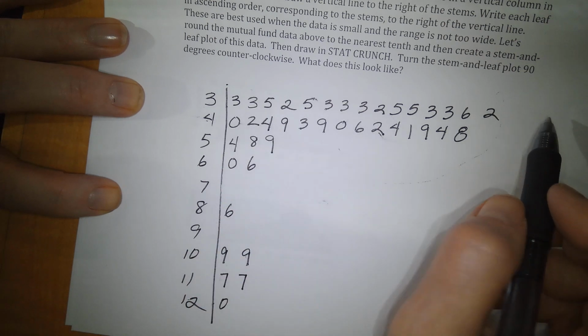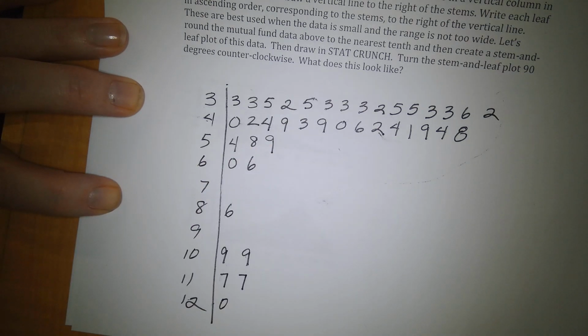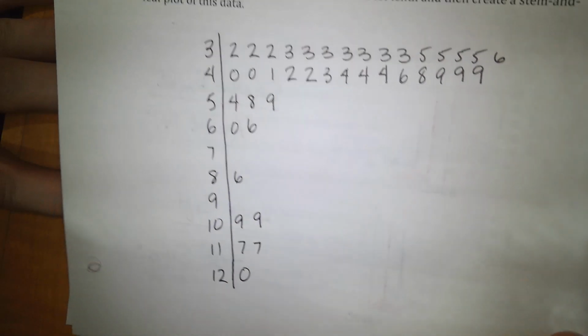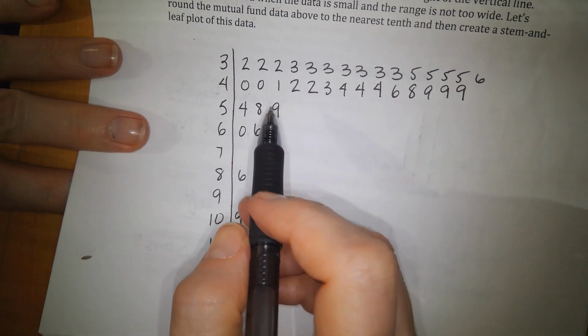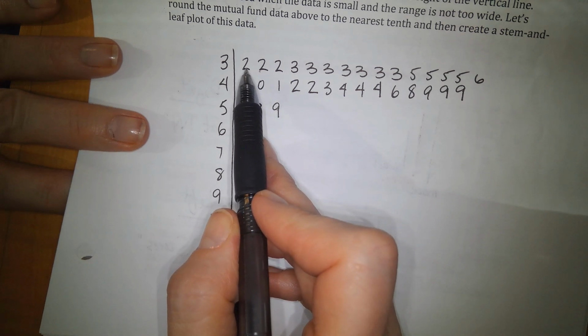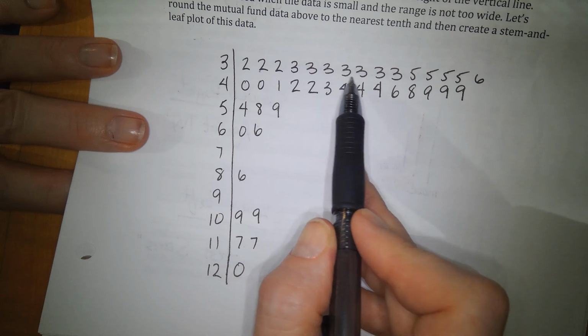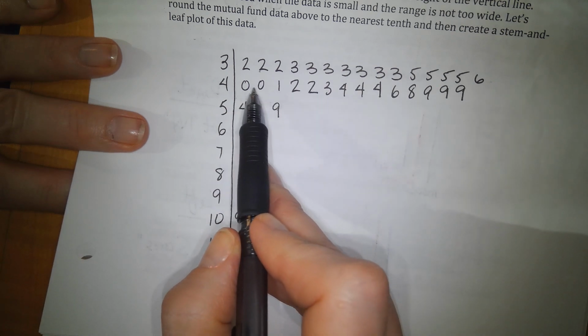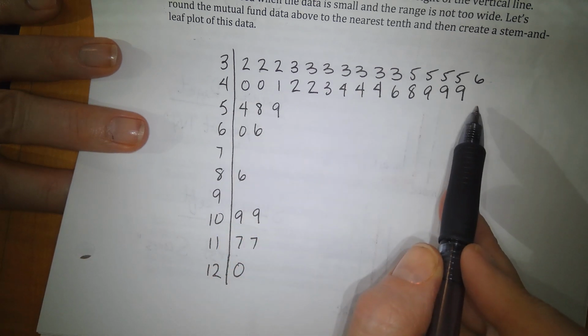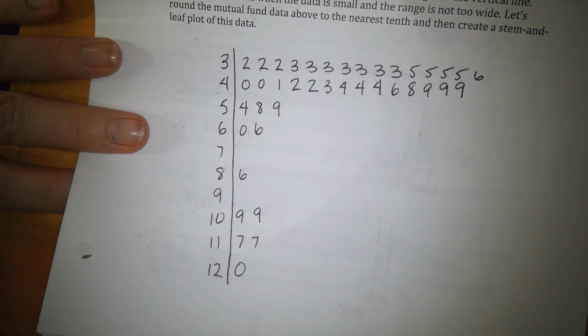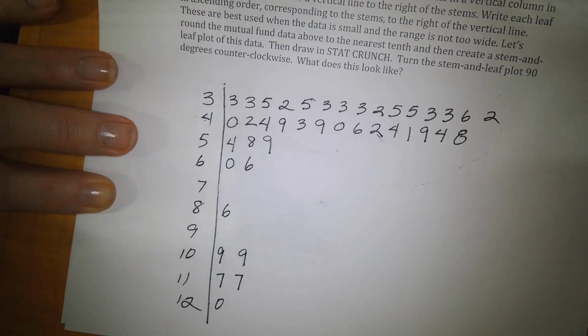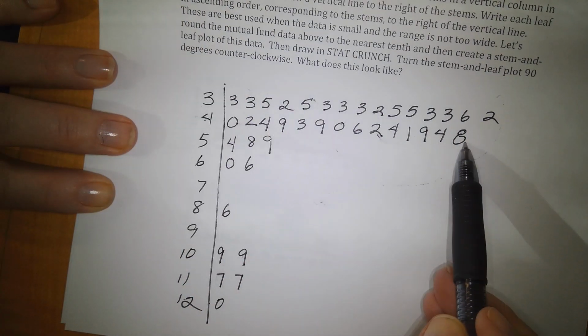Something more similar to what I have in your answer key, which looks more like this. Notice I rewrote my leaves in ascending order, from the smallest leaf to the biggest leaf. So all I did is reorder all of the digits on the right-hand side so that these were in ascending order.